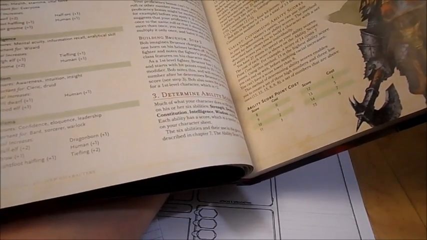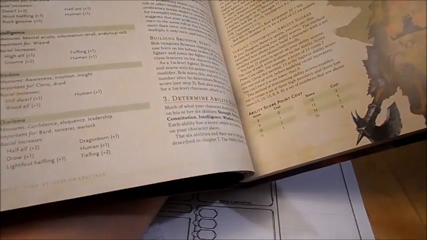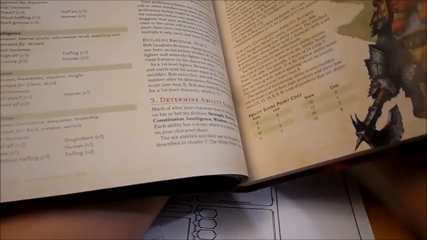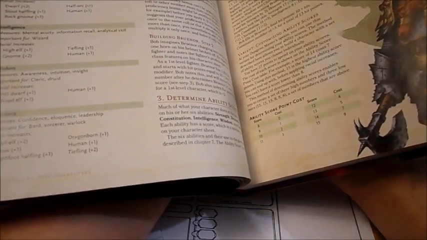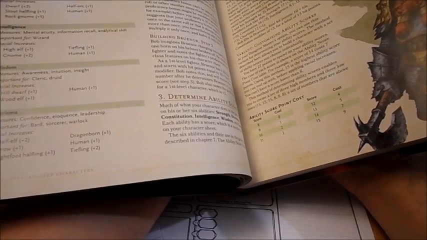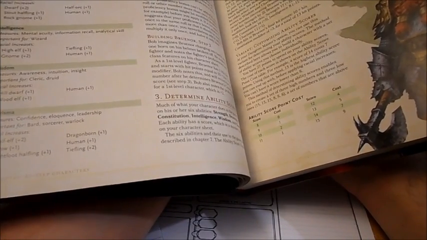If you're a fighter, for example, you don't want to put your 15 in charisma and then have your 8 in strength, because that would be kind of pointless. It may make for an interesting role-playing character, but I don't think it would make for the most effective one in combat. So that's the prearranged ability scores.